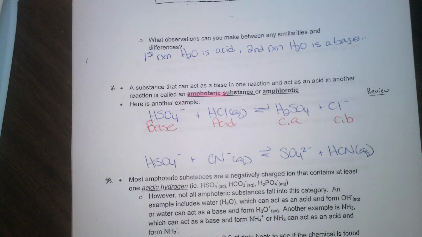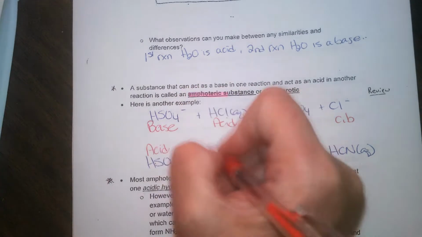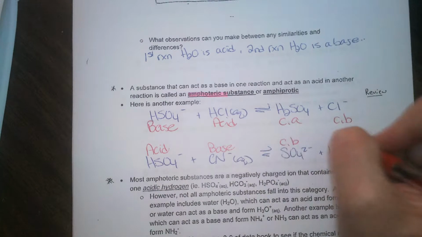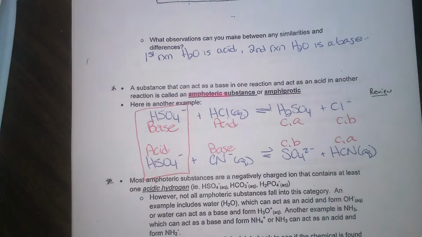It donates the proton, which makes it the acid. Because it can play either the base or the acid, HSO4 minus is amphoteric.